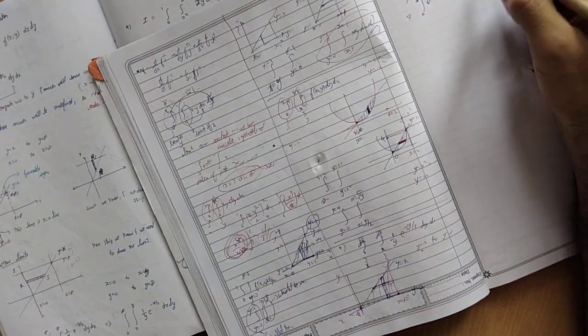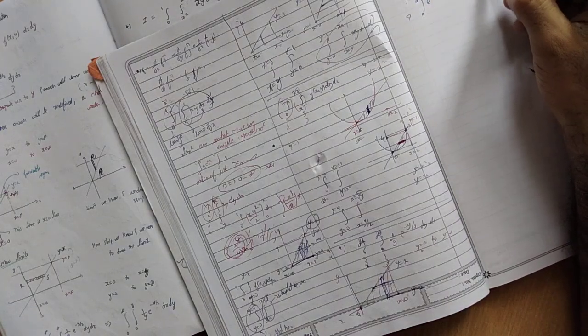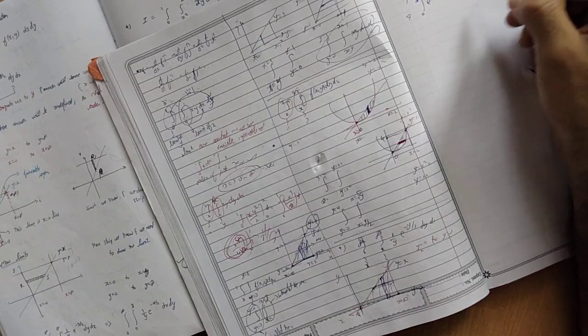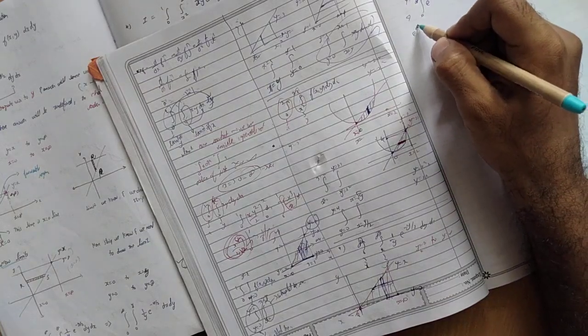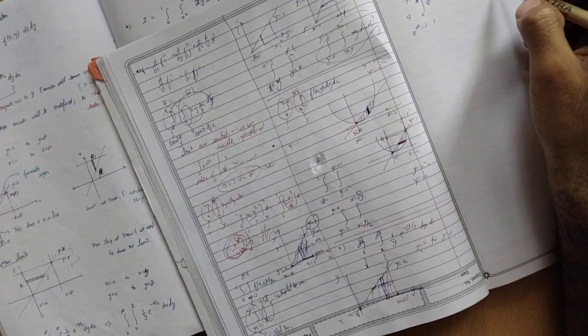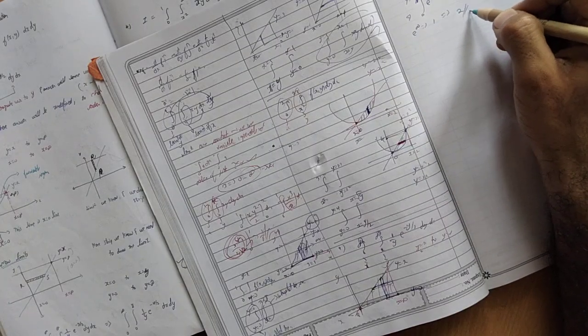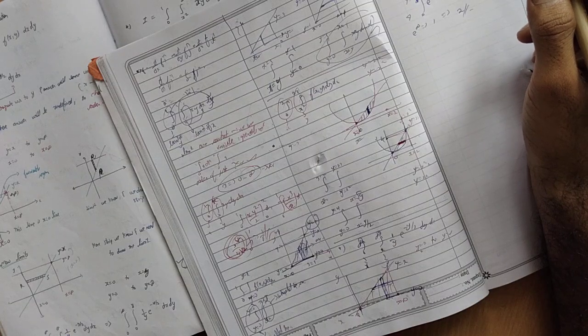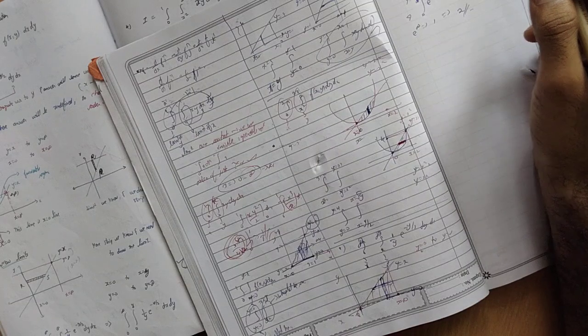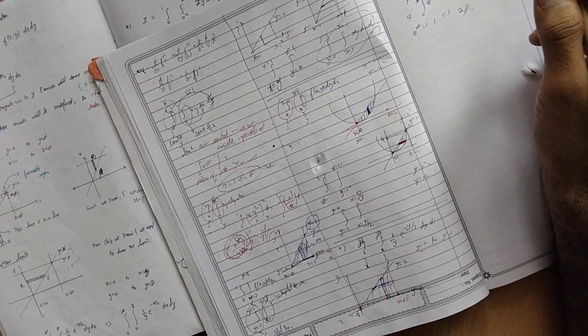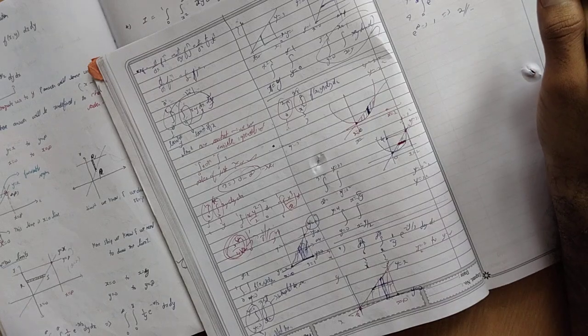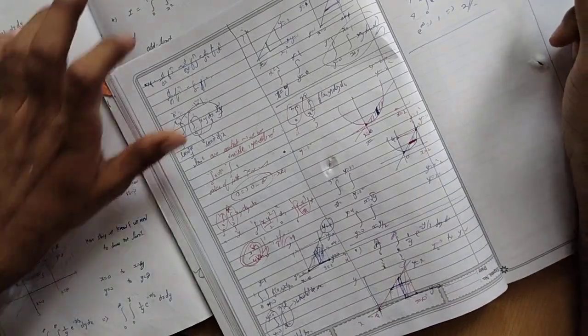Y will be e^(-y/2) divided by minus 1/2. E to the power minus infinity is 0. So what will be the answer? It will be 2. Okay, so we can directly go to the next question.